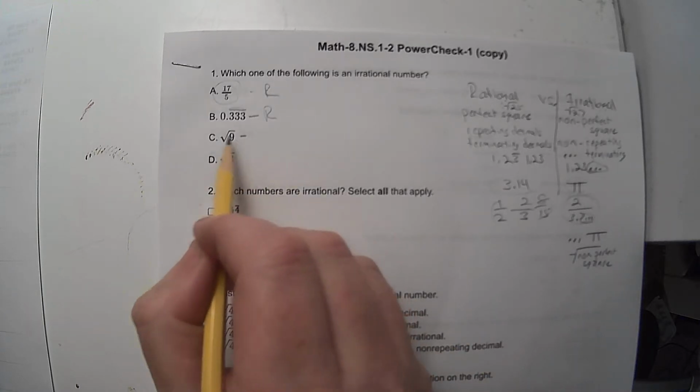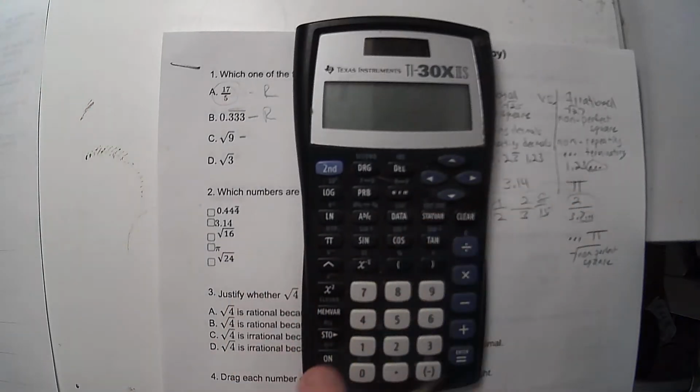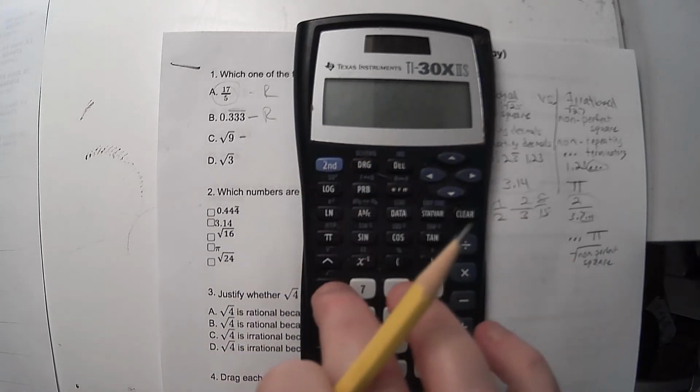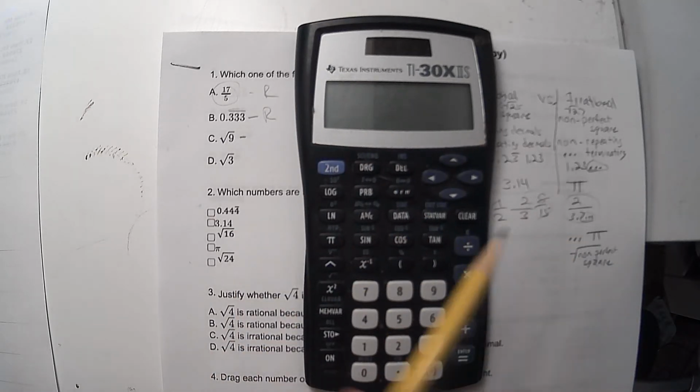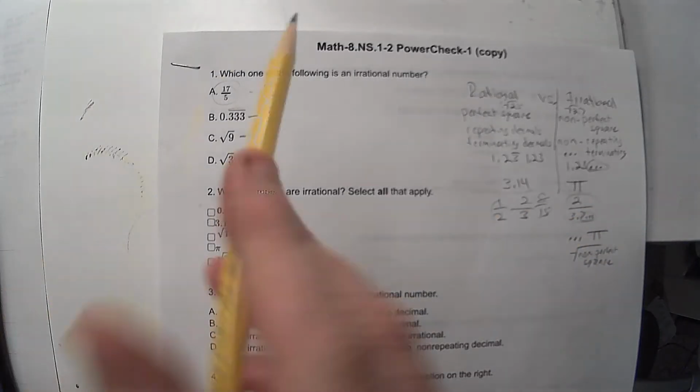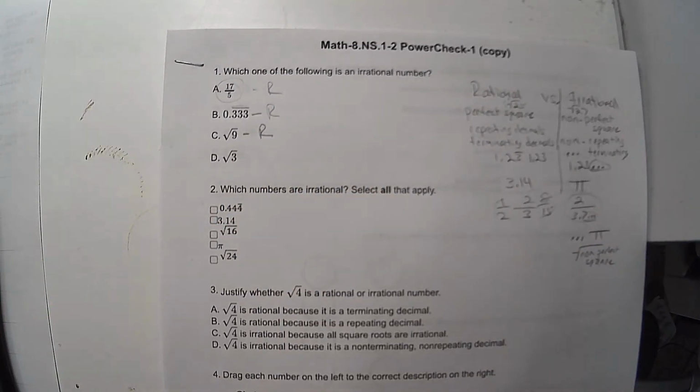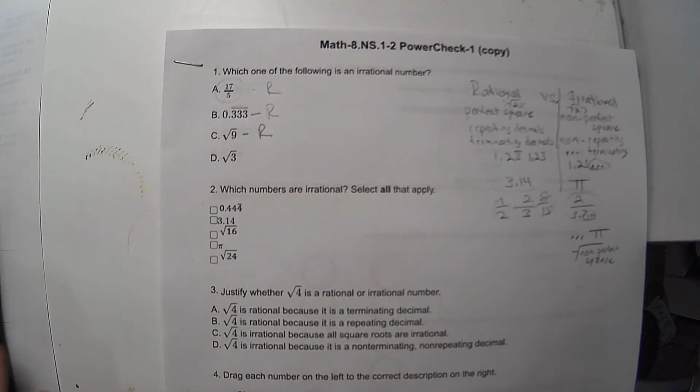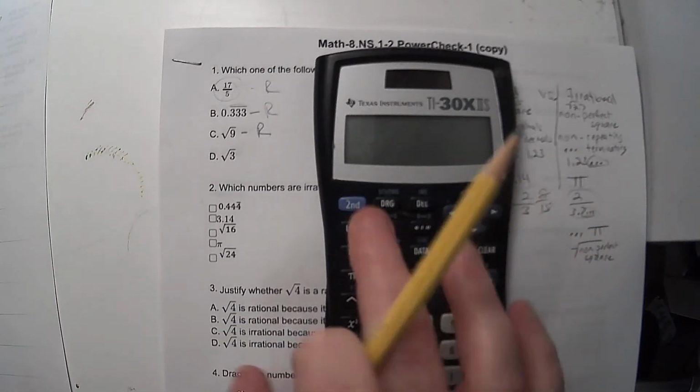Alright. Over here, we've got the square root of 9. Throw it in your calculator if you don't feel comfortable with it. We've got second x squared 9, enter. It gives us a whole number of 3. So because we end up with a whole number of 3, that means it's going to be rational. Okay. So if we did all this part right, that should take us to answer choice D.